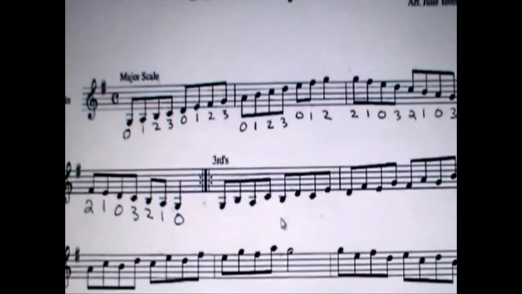So it's open, 2, 1, 3, open, 2, 1, 3. And here is 2, open, 3, 1.